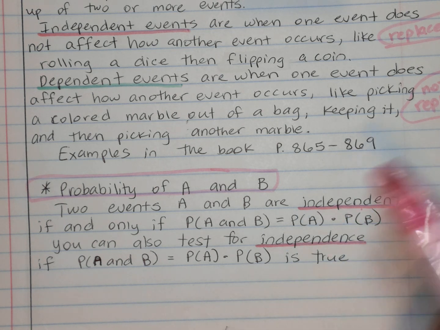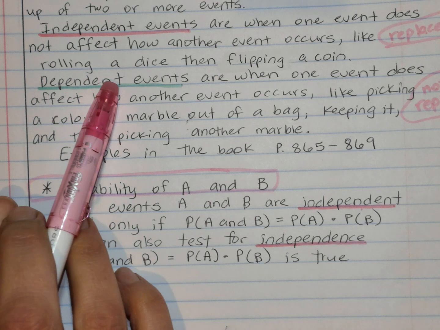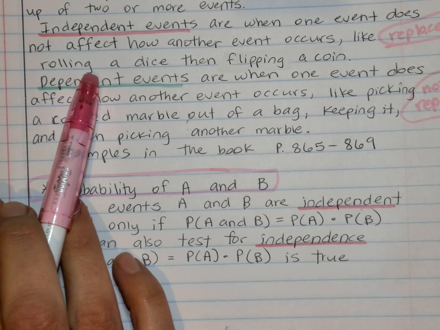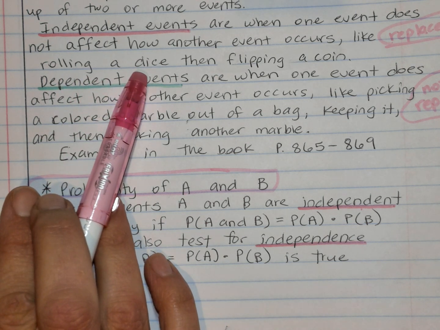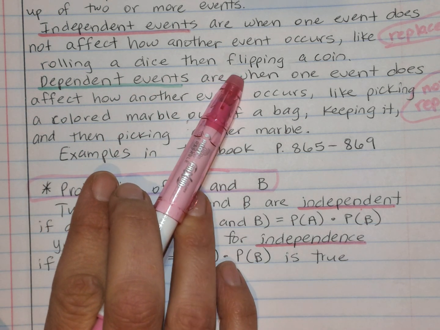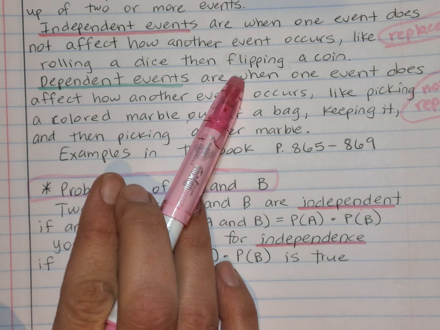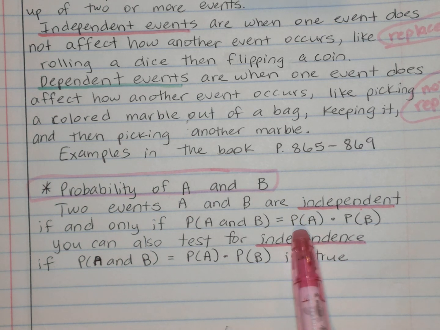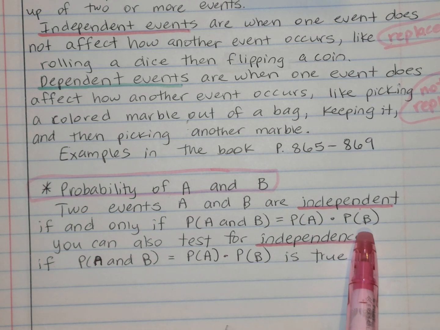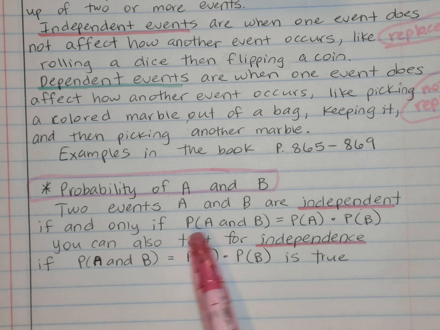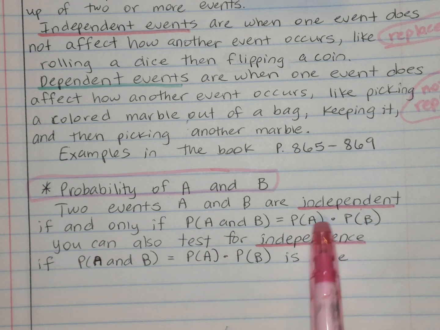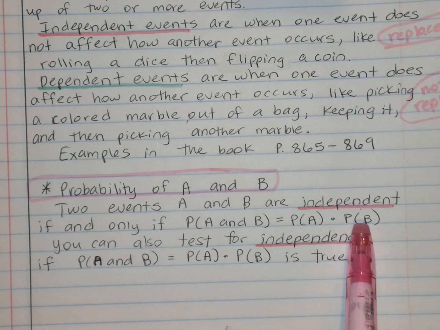So for example, what did I say up here? Rolling a dice. Let's say the probability of rolling a 1 on a dice, that's 1 out of 6, 1/6. And then flipping a coin and getting heads, for example, is 1/2. So you would take your 1/6 and multiply it times 1/2. And that's how you find probability of A and B. You just multiply their separate probabilities.